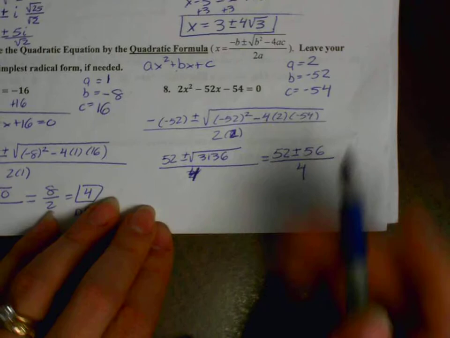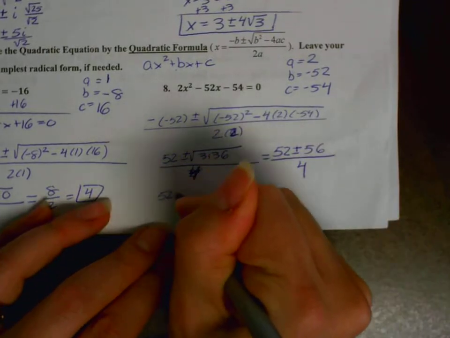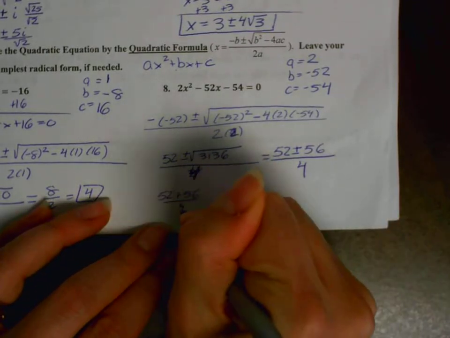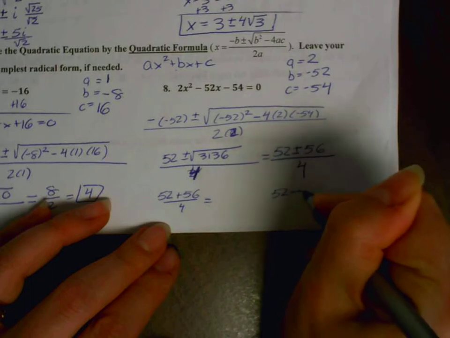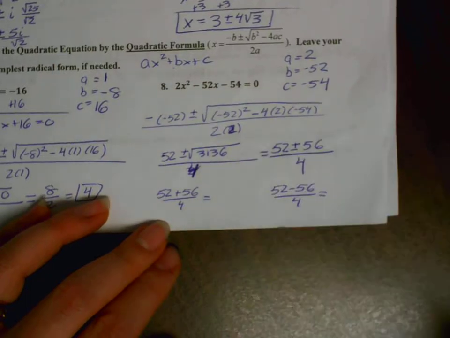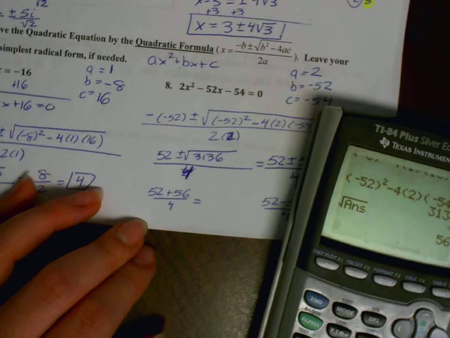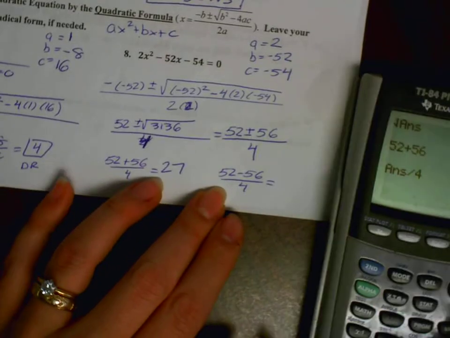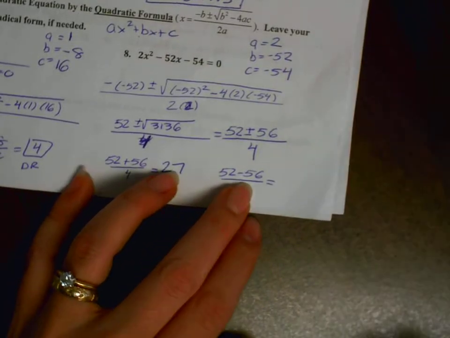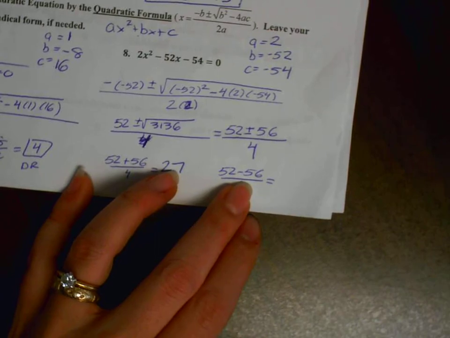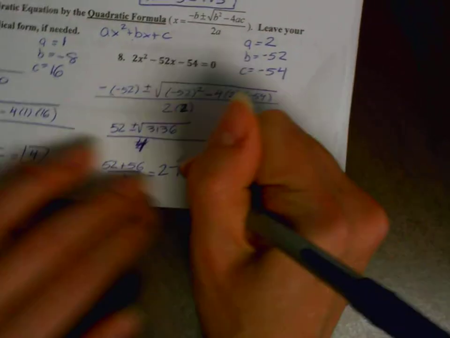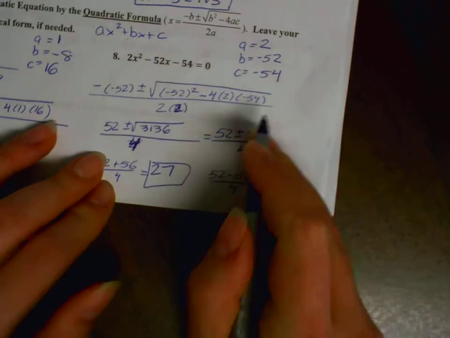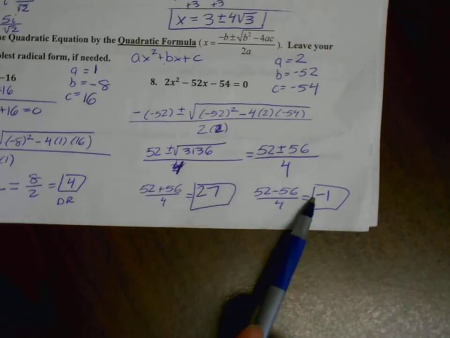So now I have 2 different things here. I have 52 plus 56 divided by 4, and 52 minus 56 divided by 4. So this one here is 52 plus 56 divided by 4 gives me 27. And this one is 52 minus 56 divided by 4. Well, that's negative 4 divided by 4, so that's just negative 1. So the 2 places that this one crosses is at 27 and negative 1.